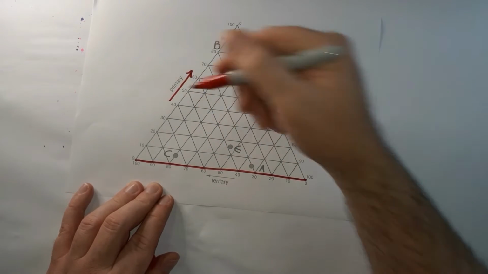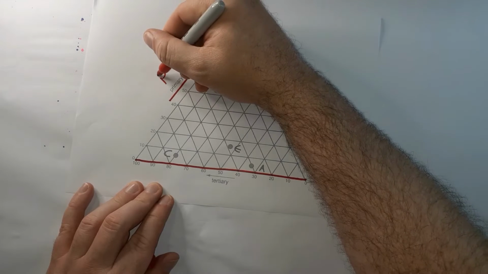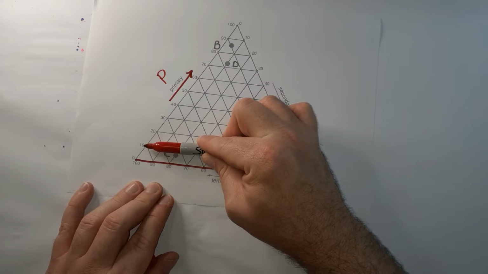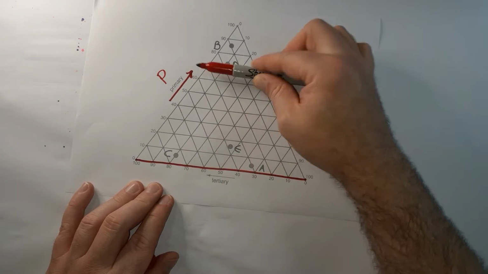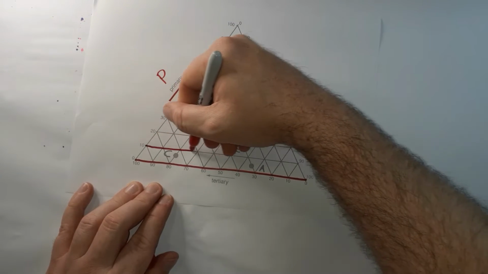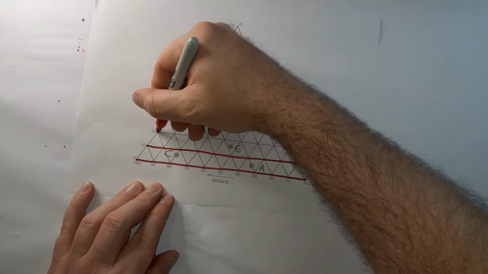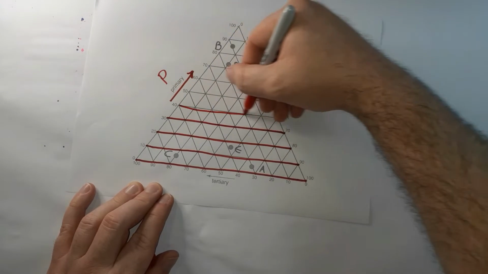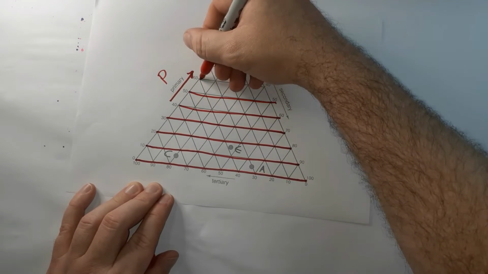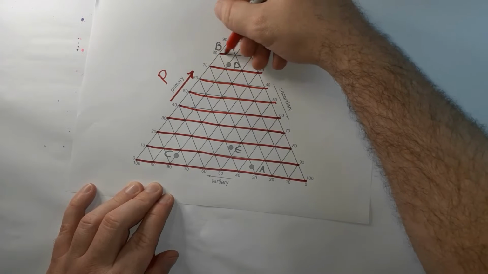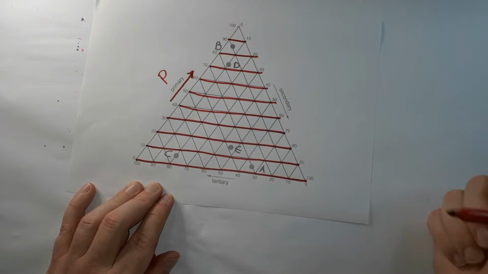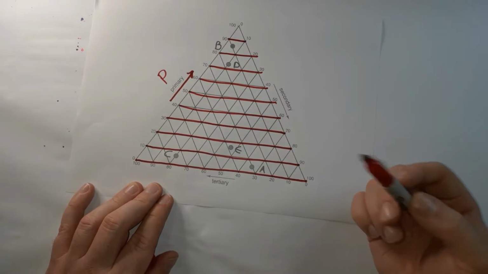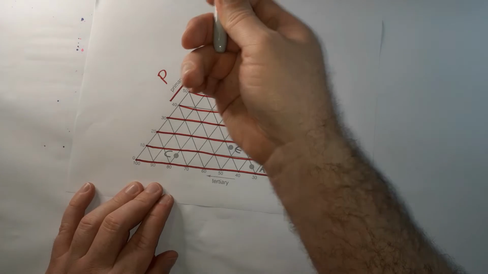Red for me is going to be primary, and if you can't see that very well, I'll put a big P. And every line which is parallel to that is going to be another 10% on the primary axis. And I'm going to highlight them now fairly quickly and hopefully not make a big mess of this. And I'm not doing a good job. So every line which I've just highlighted in red is another 10% on the primary axis. That's the one with 0 towards me and 100 pointing away.